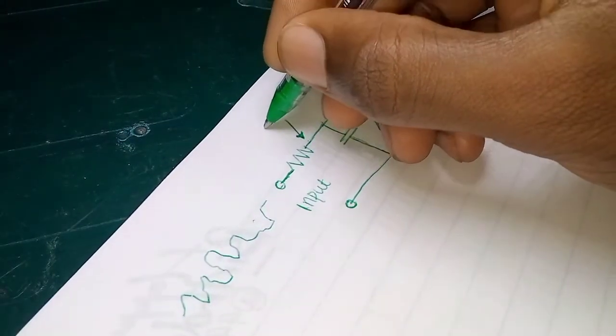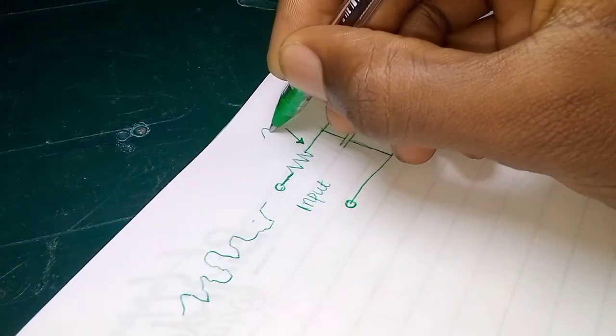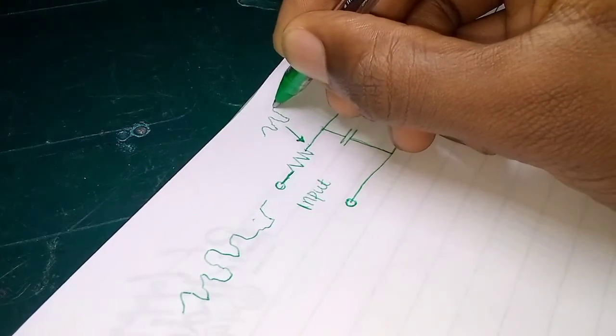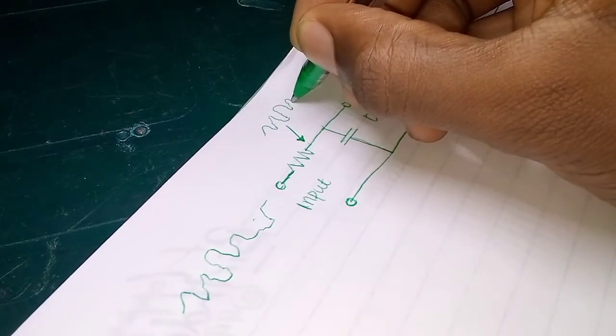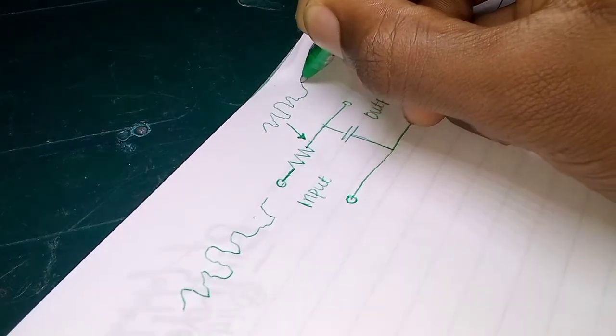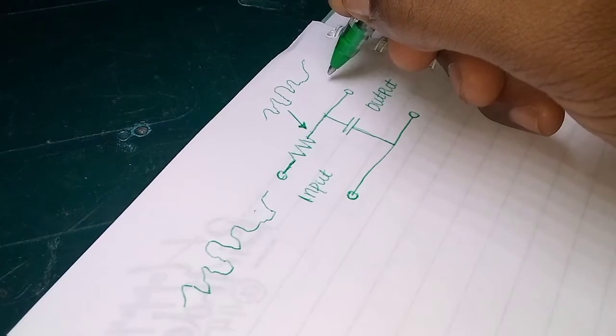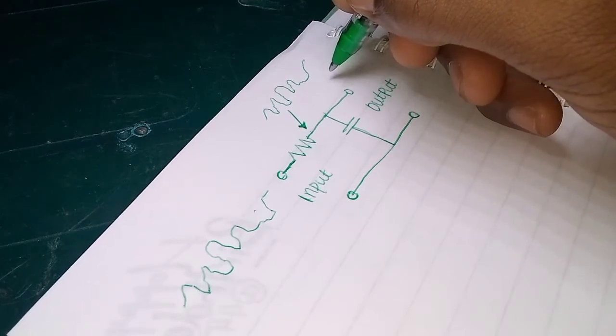Back to the low pass filter circuit. When, let's say, an audio signal with different component frequencies is applied at the input, it passes through the resistor and gets weak. This is important for the easy working of our circuit. Now this same signal goes to the capacitor unchanged but reduced in its amplitude.